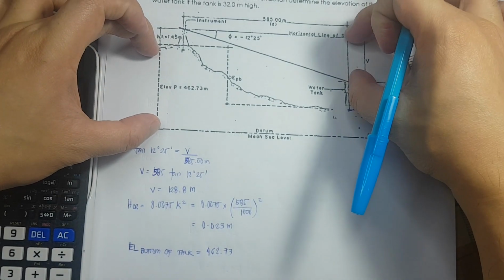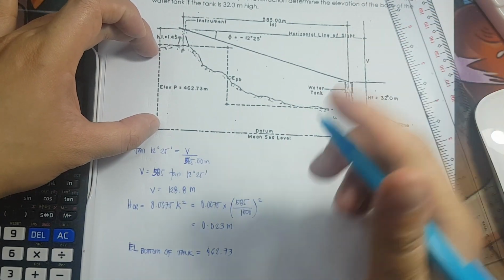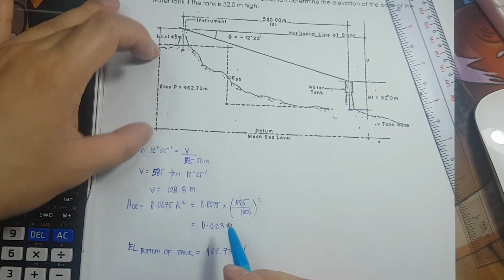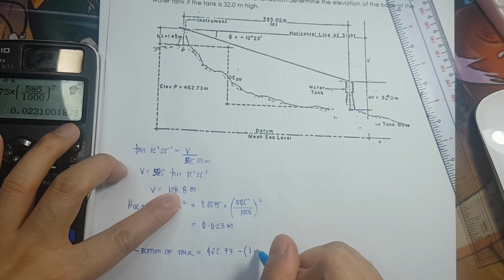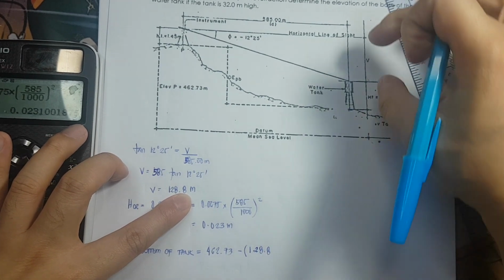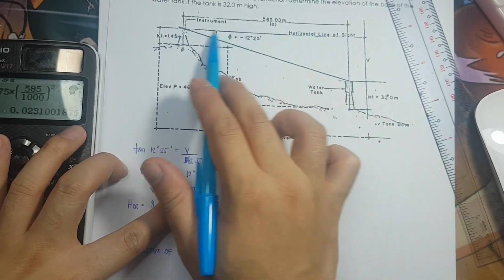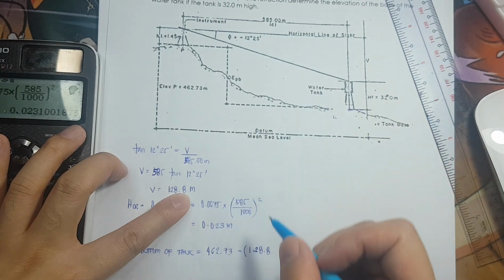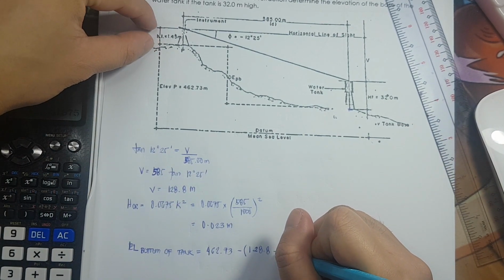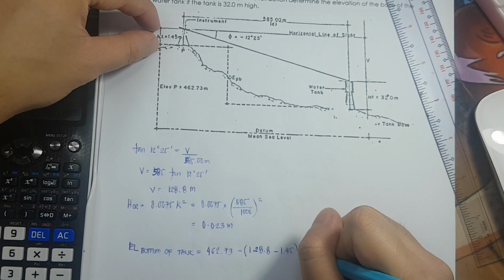Okay? Take note, this is your V. So sa V, we're going to subtract V. Yung V natin is 128.8 meters from the horizontal line of sight of the transit. So 128.8, then we're going to subtract the height of the instrument, which is 1.45 meters.